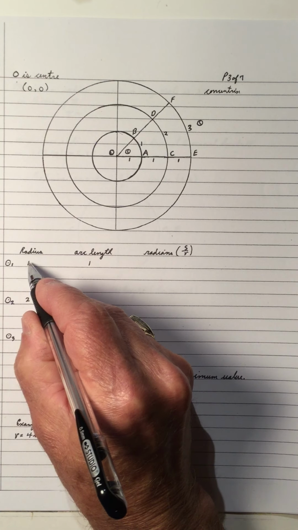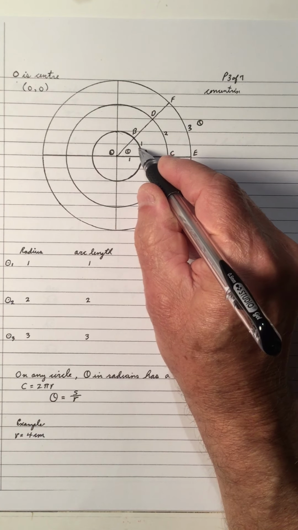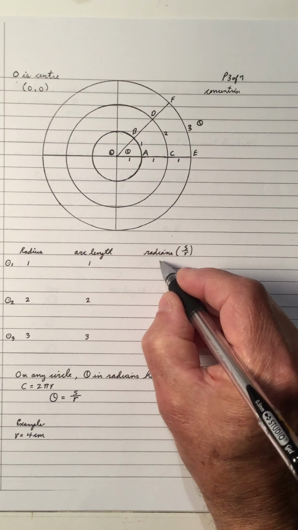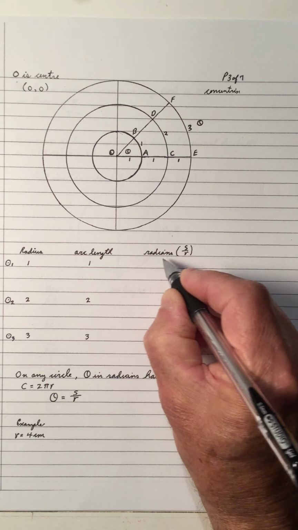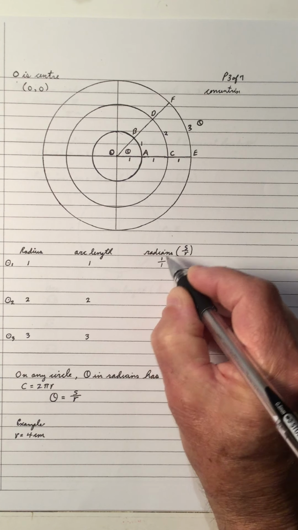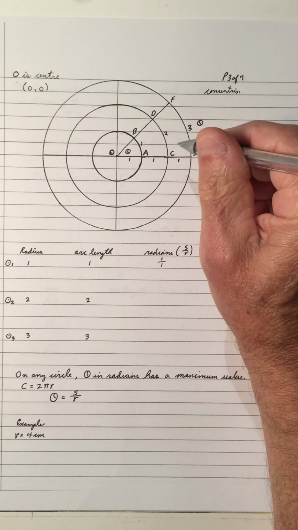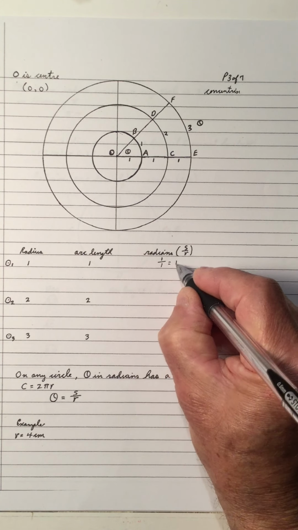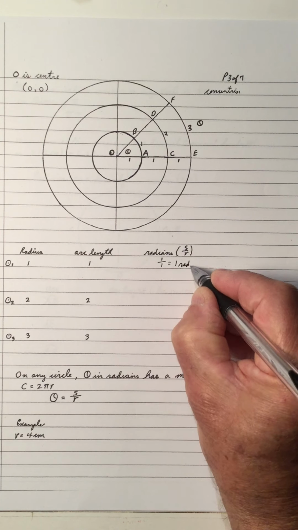I'm going to call this circle 1. If the radius is 1 and the arc length is 1, then the radian measure is the arc length, which is 1, divided by 1. It makes no difference what the unit is, the radian measure is 1 radian.